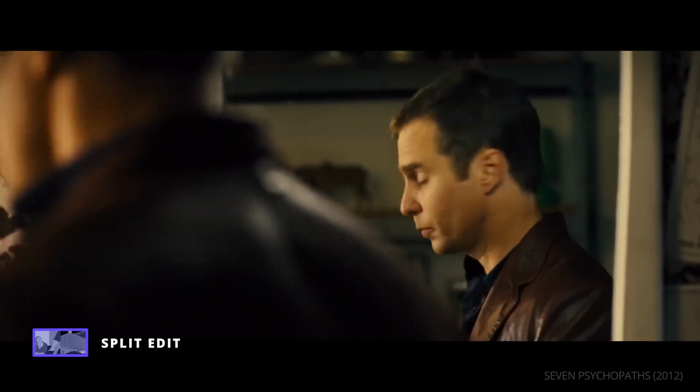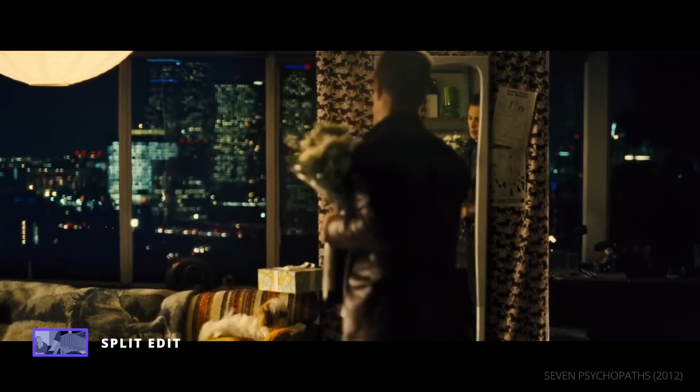For an L cut, the audio from a shot plays after we've already cut away.